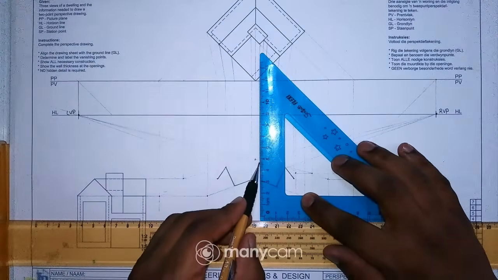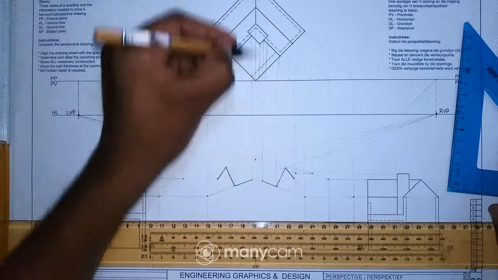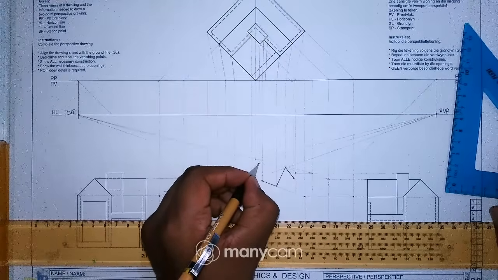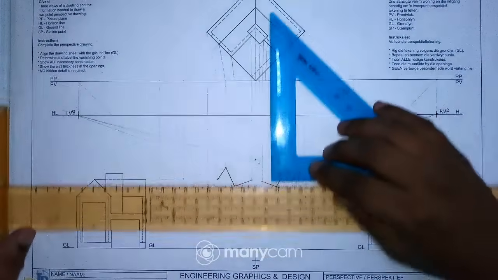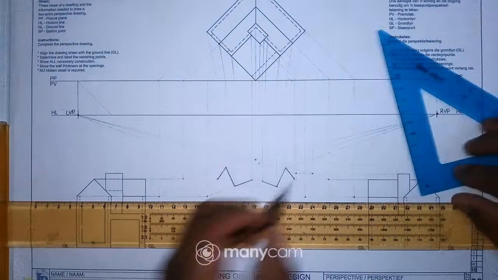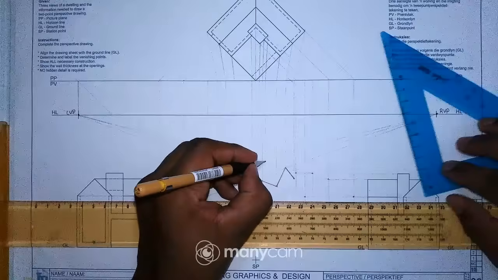up to there. So as you can see, this point goes straight to this line there, so I have to mark a point there, and then the second point there, I have to project that point down to this line, the second line, so that line is right there.